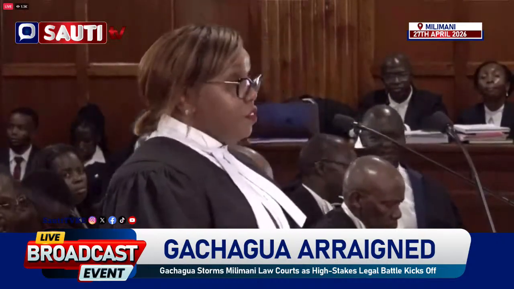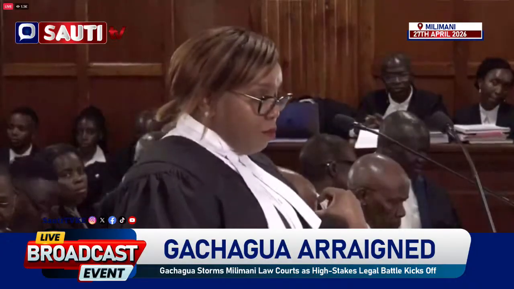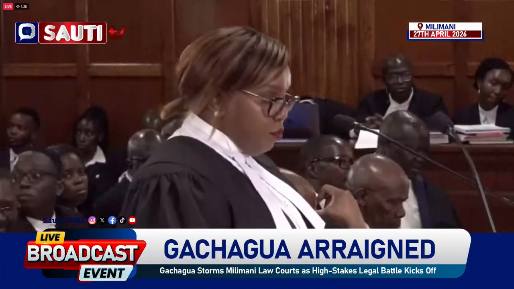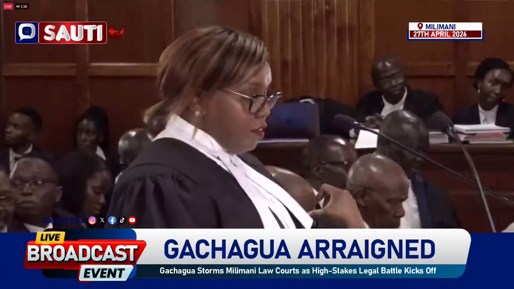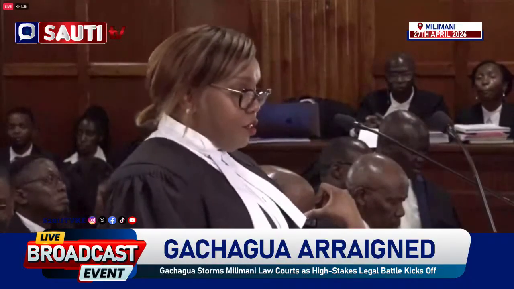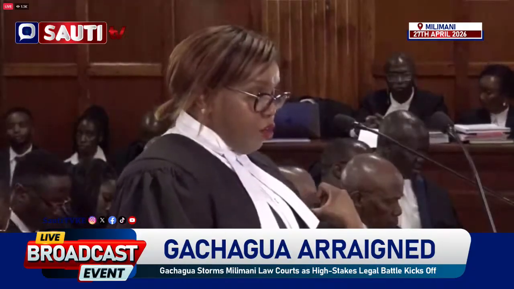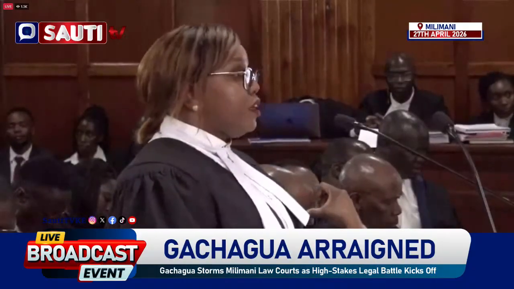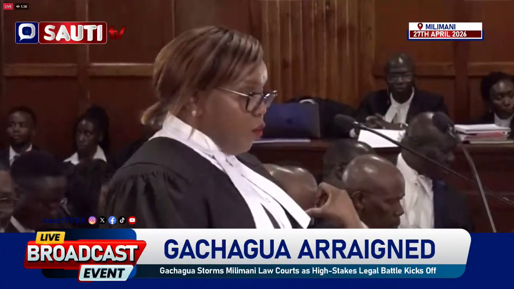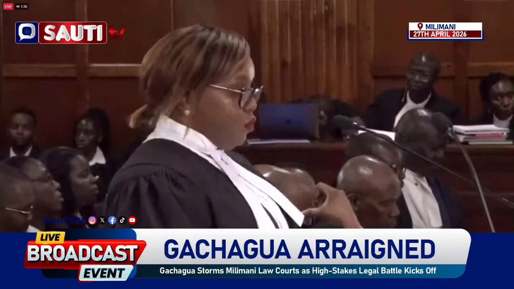And for these reasons, we respectfully urge this Honorable Court to declare the Standing Order 64-2 and 64-6 as unconstitutional, null and void, to the extent they impose timelines whose purpose and effect is to undermine the articles that are mentioned, 10, 118, 1, 2, and 124 of the Constitution.